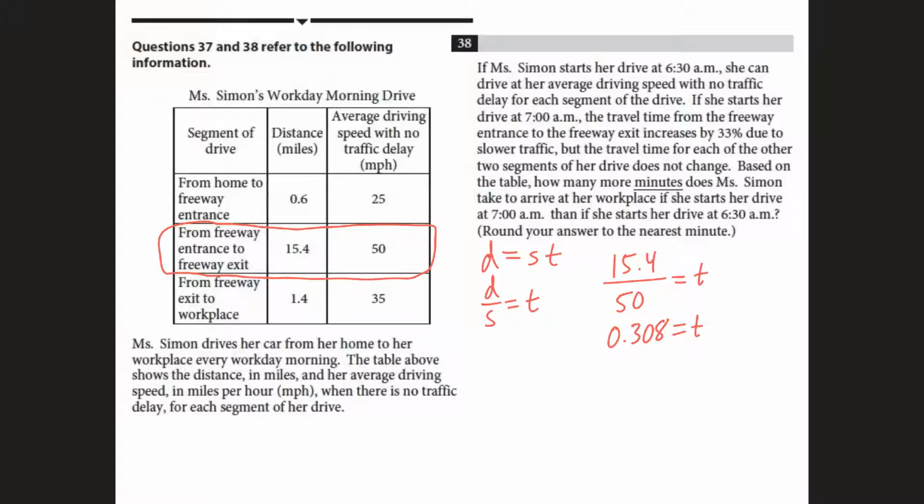If she leaves at 7, it's going to be 33% longer. So that's going to be, let's do this in a different color, do this in blue. So it'll be 33% longer, which would be 0.308 times 1.33.